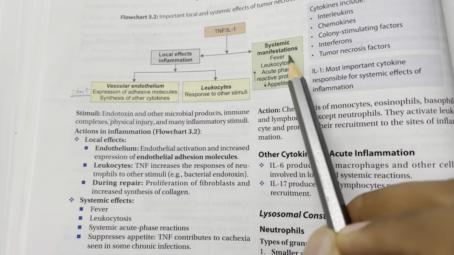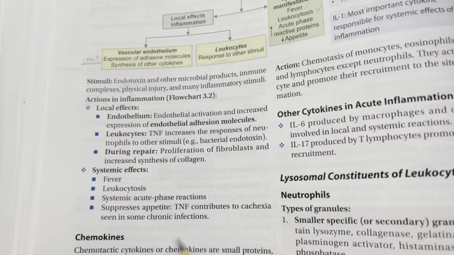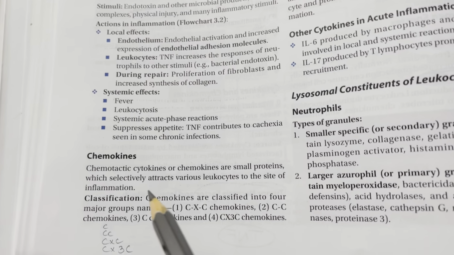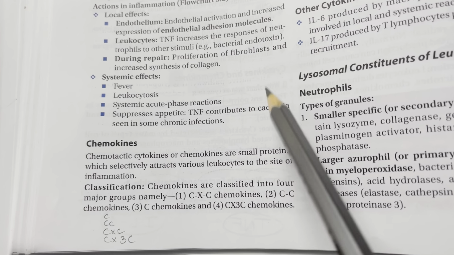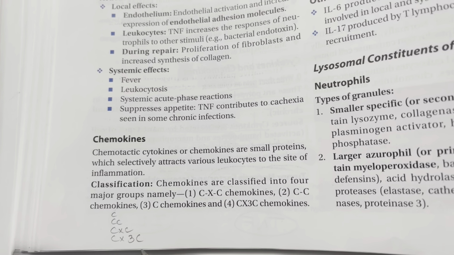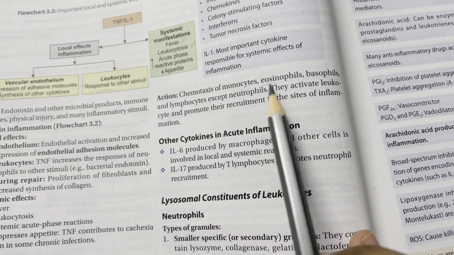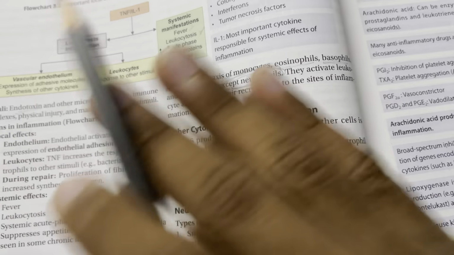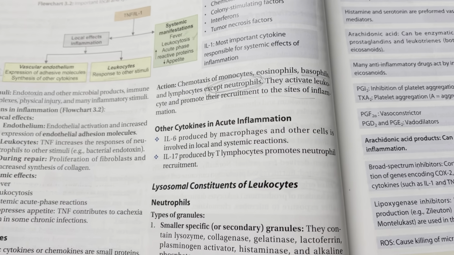Systemic manifestations include fever, leukocytosis, increased acute phase reactive proteins, and a decrease in appetite. TNF contributes to the cachexia seen in some chronic conditions. Next, chemokines. Chemokines are small proteins which selectively attract various leukocytes to the site of inflammation. They are classified into 4 major groups: C, CC, CXC, and CX3C. They cause chemotaxis of monocytes, eosinophils, basophils, and lymphocytes, everything except neutrophils. Remember this point, chemokines do not cause chemotaxis of neutrophils. They activate leukocytes and promote their recruitment to sites of inflammation.